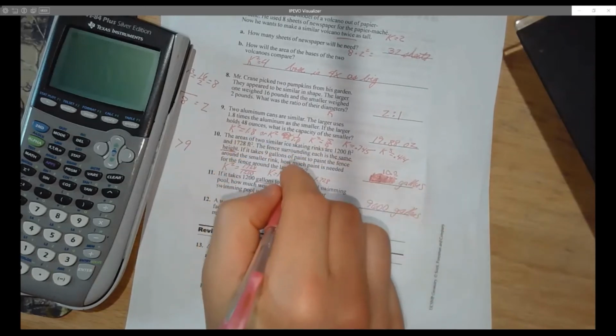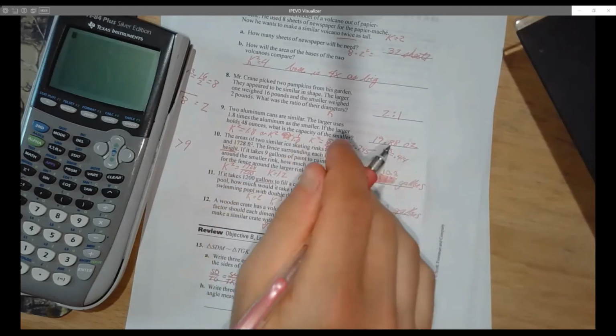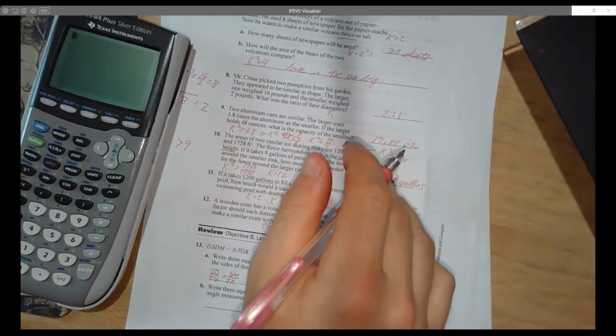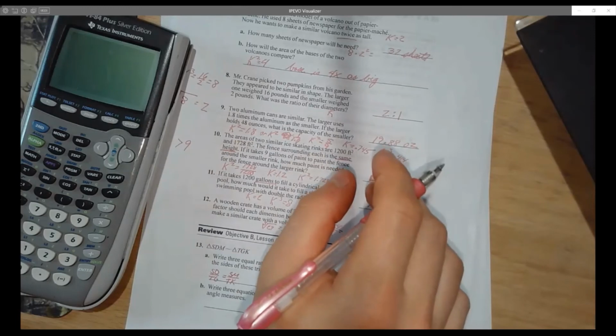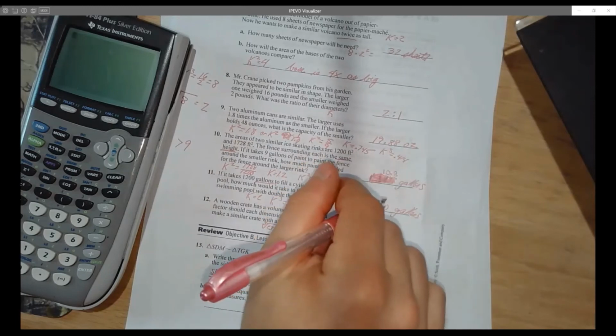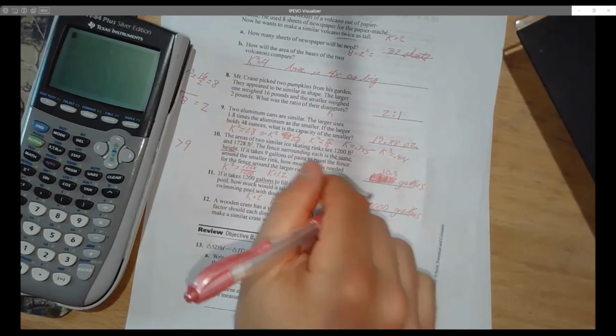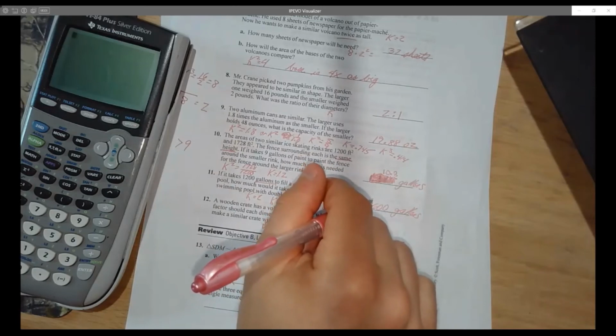So it's not the fences themselves that you're painting, the rinks are similar, but the fence, what you're painting, is not similar because the heights aren't in proportion the same way that the length of the fence is.